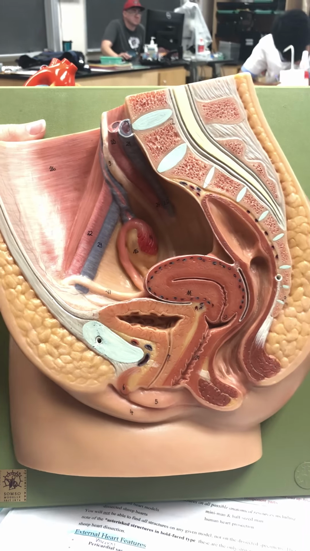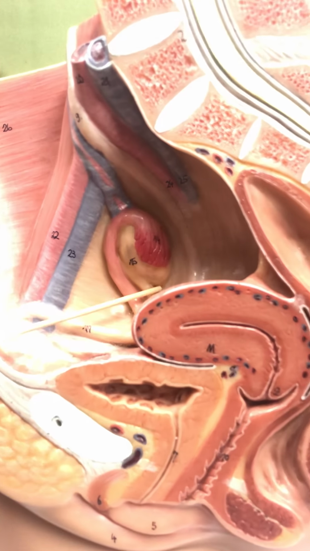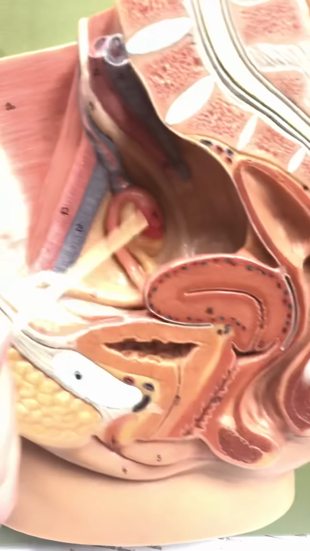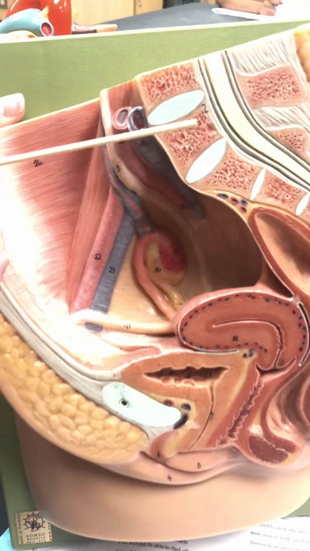And then you have the fimbriae coming off of the fallopian tubes. And then the other regions of the fallopian tubes include the infundibulum, which is here, and then the ampulla leading into the isthmus that attaches to the uterus.